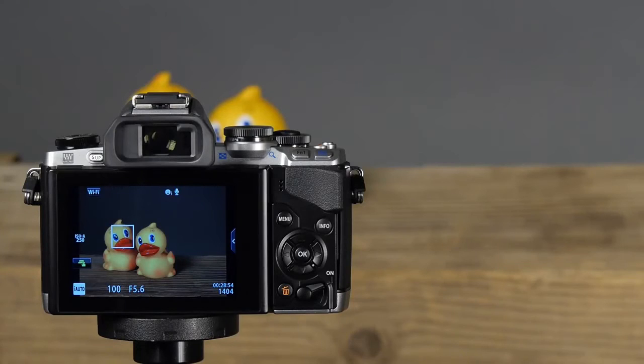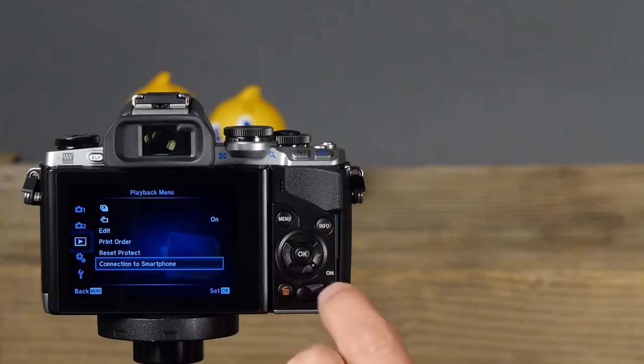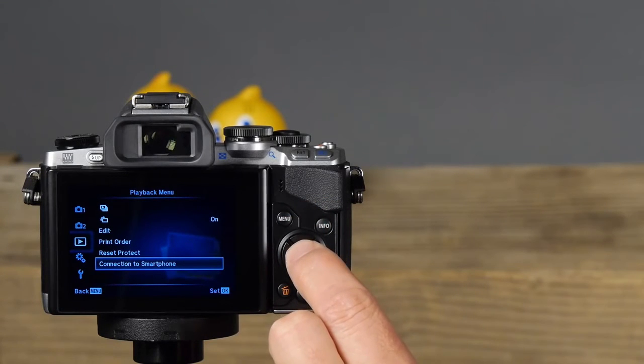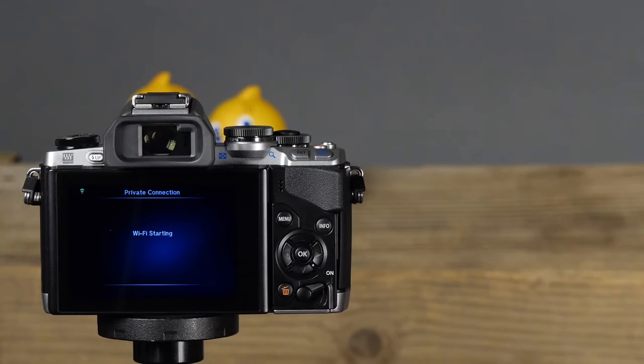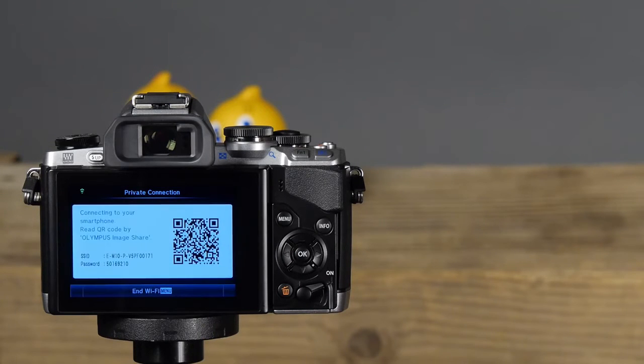To use the Connection to Smartphone feature, select Connection to Smartphone in the Playback menu. Next, press OK on the Preparing Wi-Fi Connection screen. The camera will prompt you to install the Olympus Image Share app on your smartphone. If you have already done this, press OK. The camera will display a QR code to be scanned using the Olympus Image Share app on your smartphone.